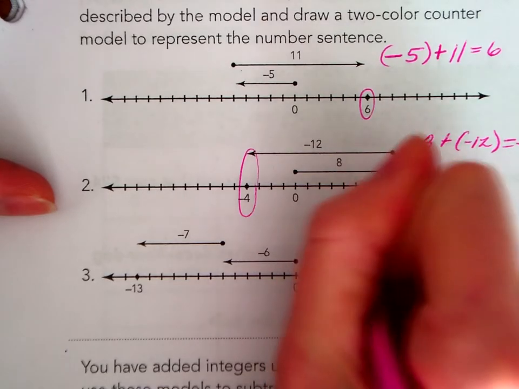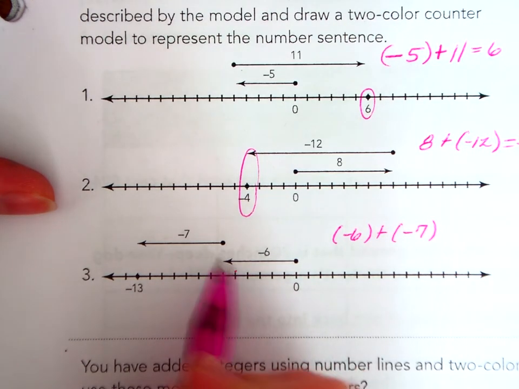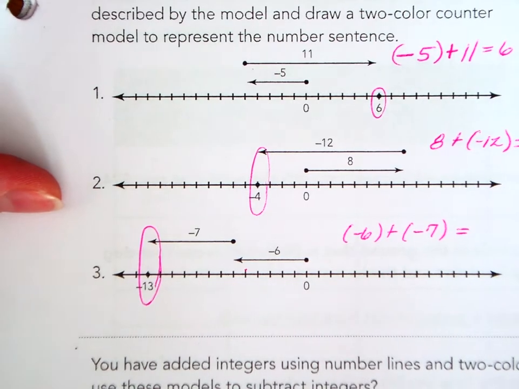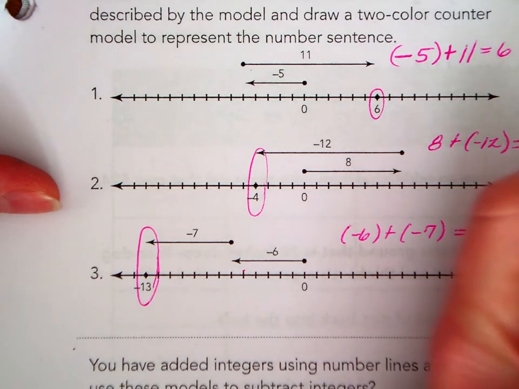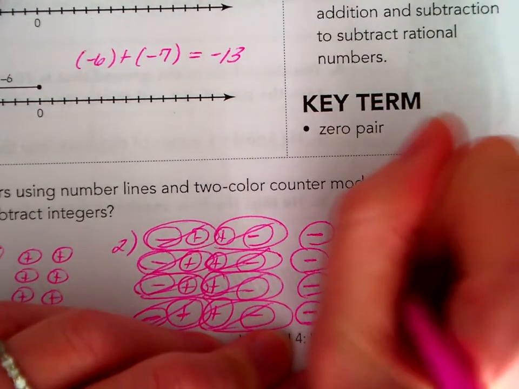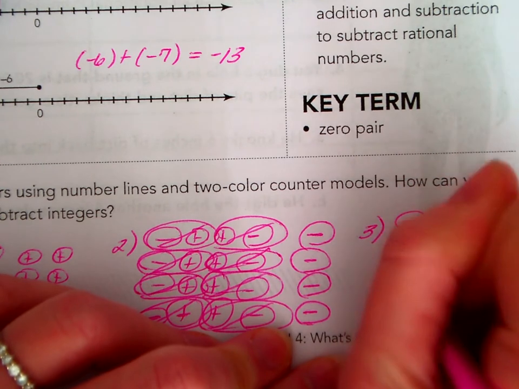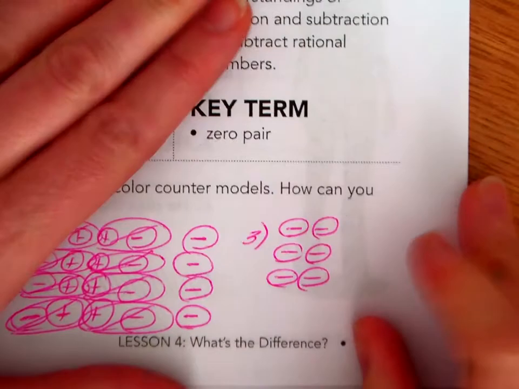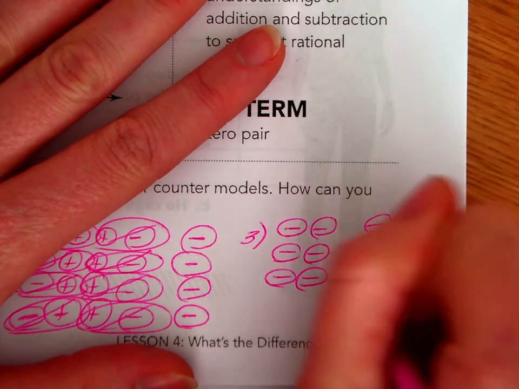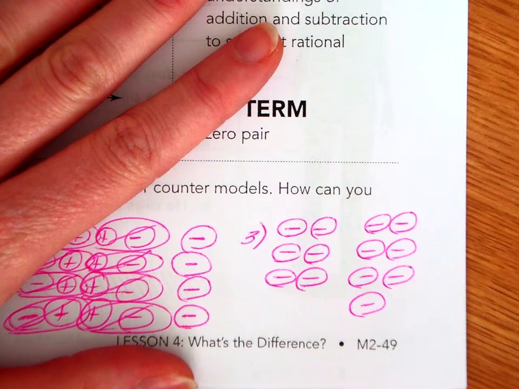Now we have negative 6 plus negative 7. I went to the left 6 and I went to the left another 7. My solution, or sum, is listed on the number line model. I'm at negative 13. In chips, I would have negative 6, and then another negative 7. You're all the same color, you're all the same charge, so you're just going to put them together. All together, I have a sum of negative 13.